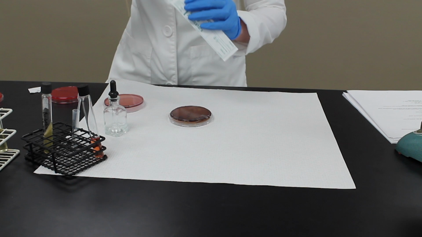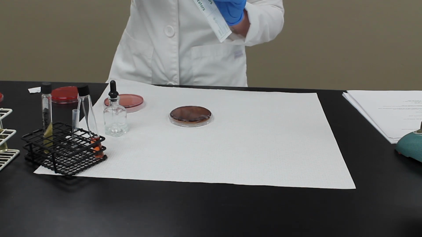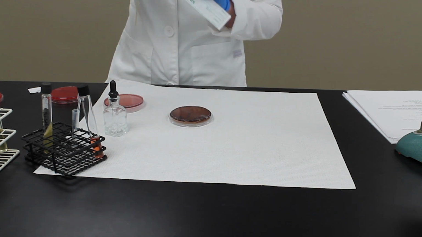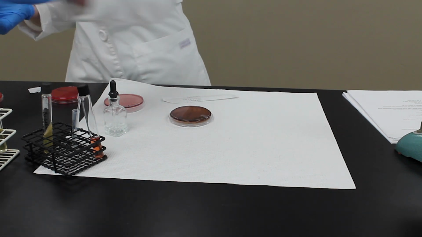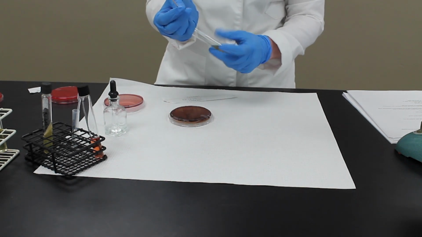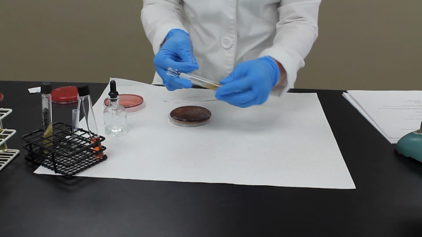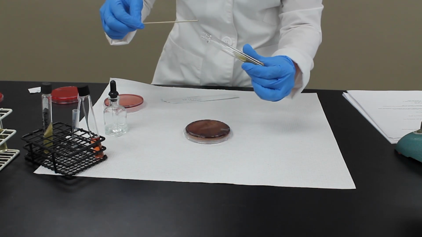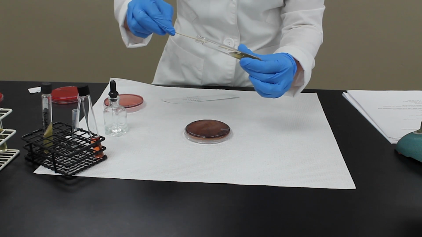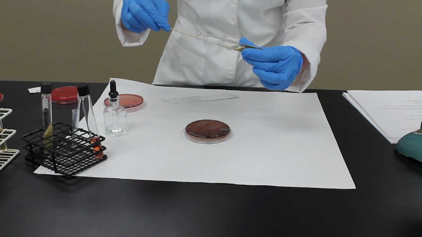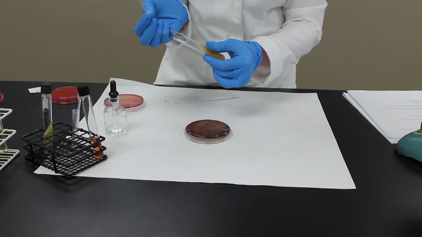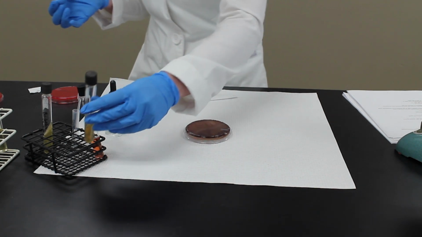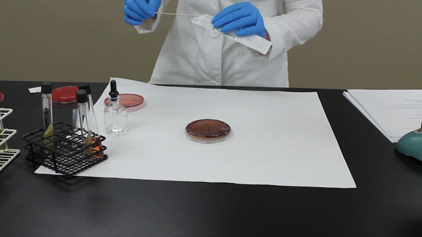For the bile esculin, this is a slant. I pick up a colony, go in, and just streak it. Then we incubate these for 24 hours at 37 degrees Celsius.